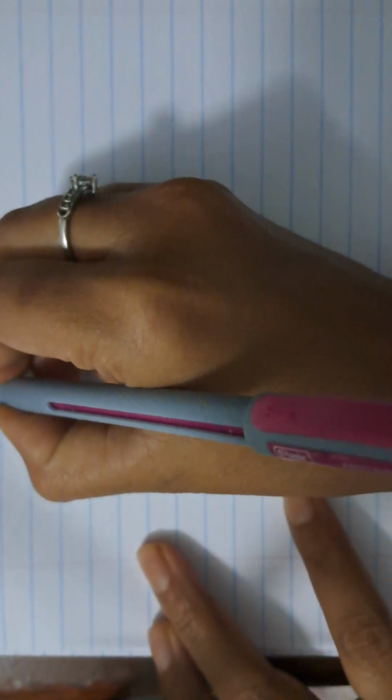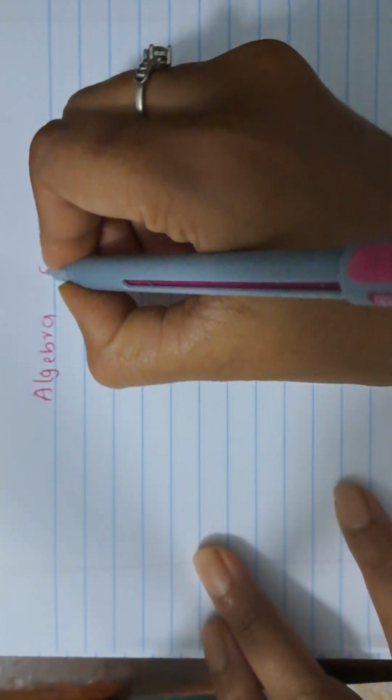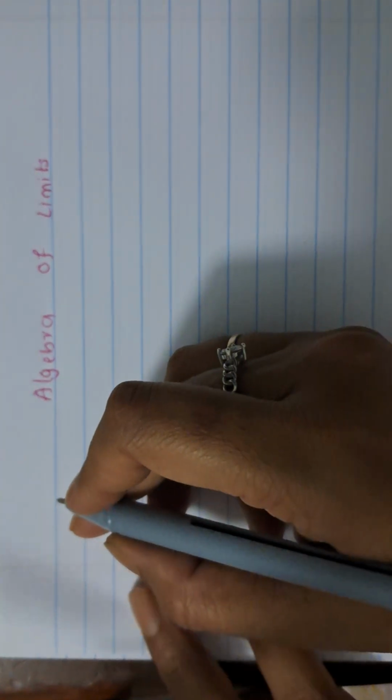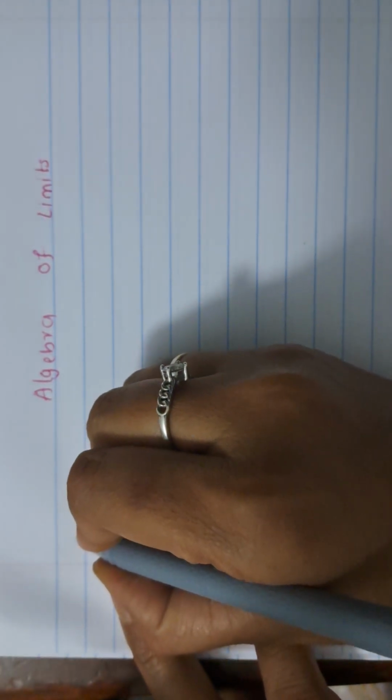Today I'm going to discuss the algebra of limits. Algebra of limits. In this, we will start with a theorem, or result.